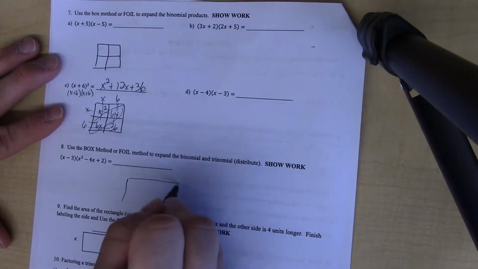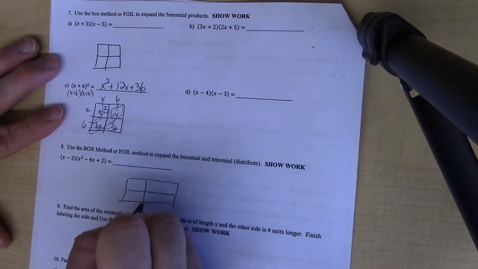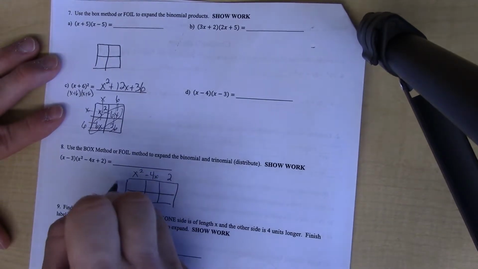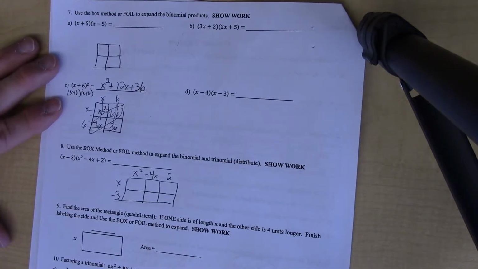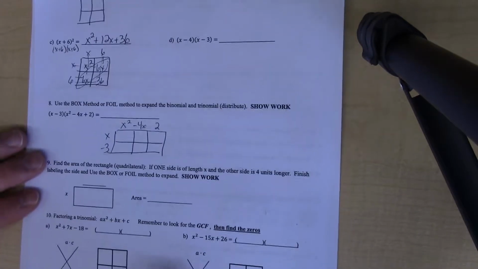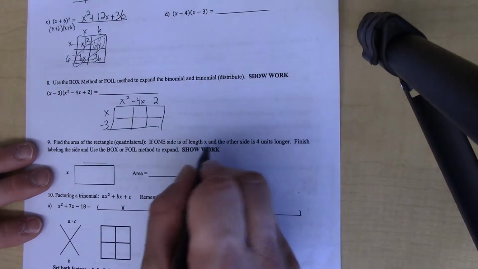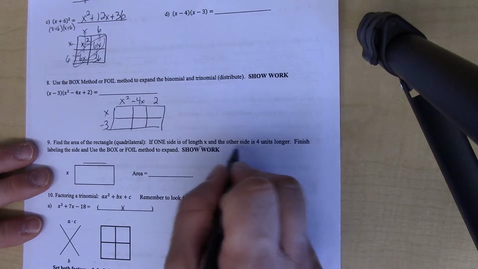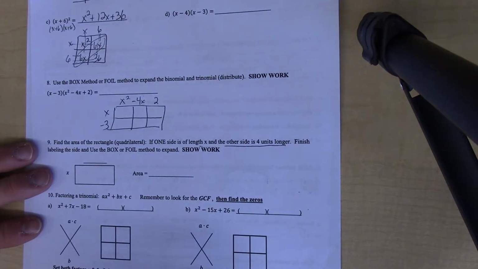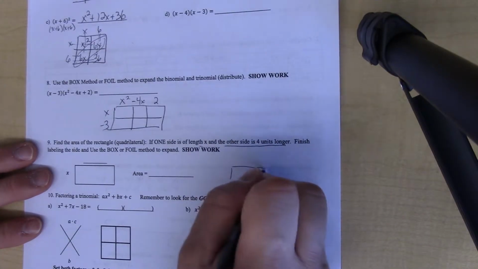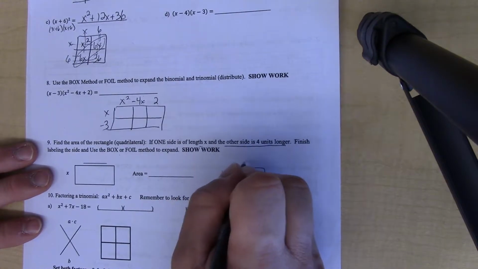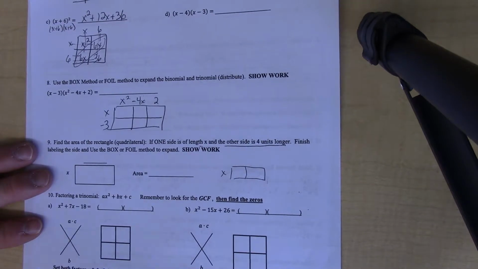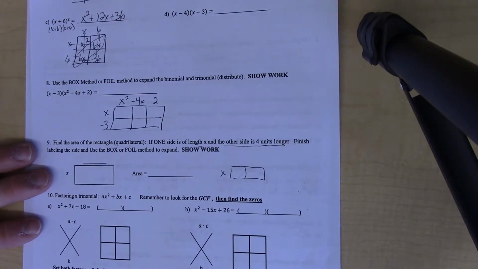This one you're going to need a 2 by 3, right? And remember what you're going to put where? x squared minus 4x and a plus 2, and x minus 3 there, and go FOIL it all out. Even on number 9, it's actually telling you to do that. When one length is x, and the other is 4 units longer. Think about what that means, okay? And then take your problem and multiply x times what you're going to have up here and get your area. That's it. Down here you can see some box problems. You should be pretty set by that.